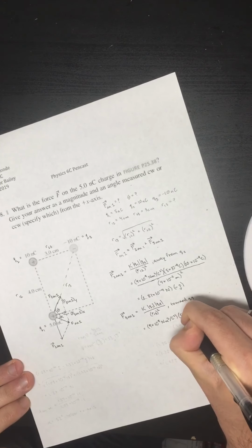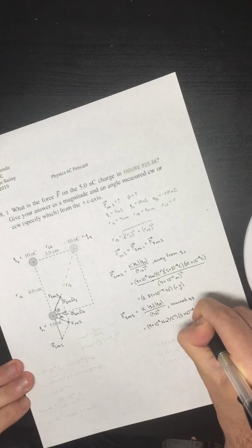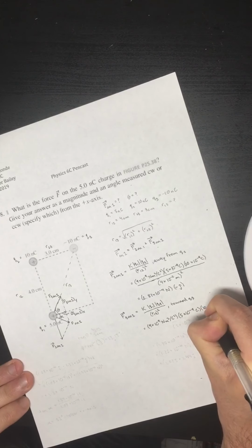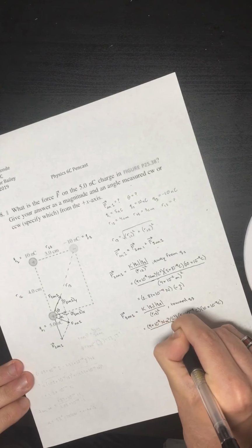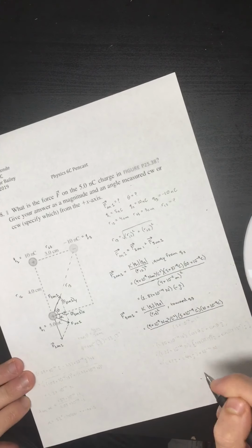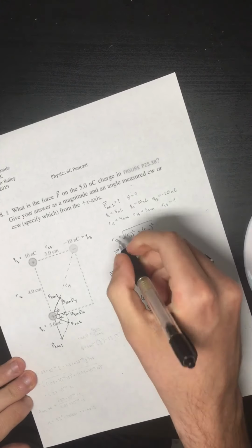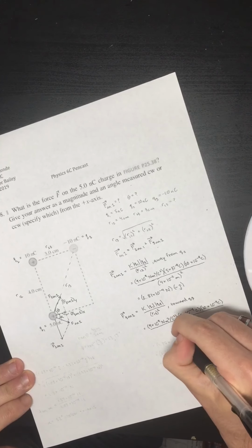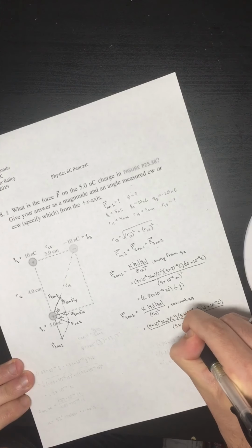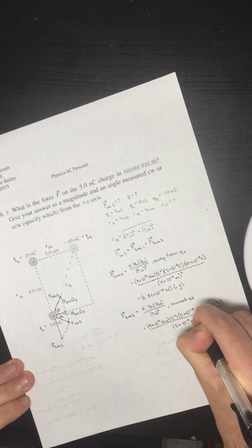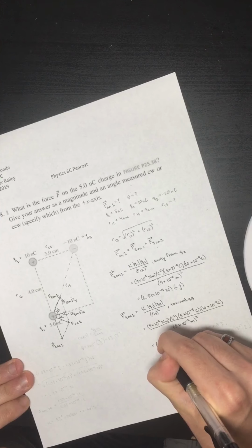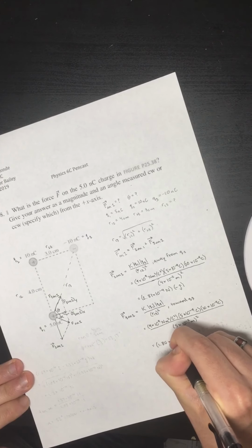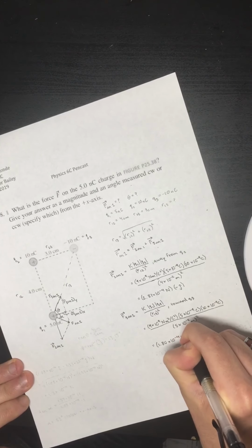Same thing, input our charges. And our distance is different this time. We know through the Pythagorean theorem that R13 is going to be 5 centimeters because it's a 3, 4, 5 triangle. So 5 times 10 to the -2 meters squared. And this comes out to 1.80 times 10 to the -4 newtons.